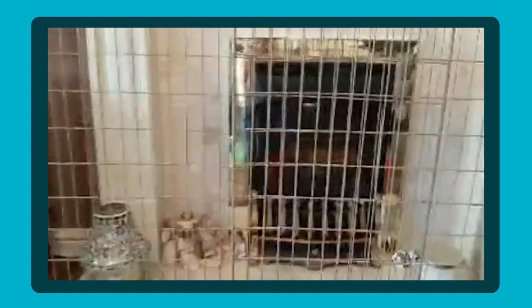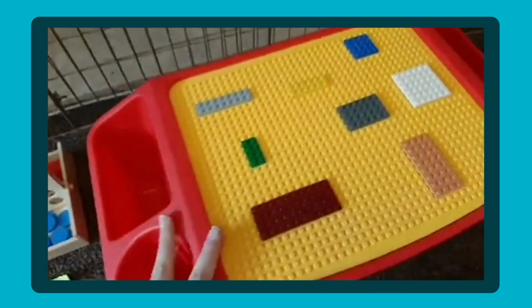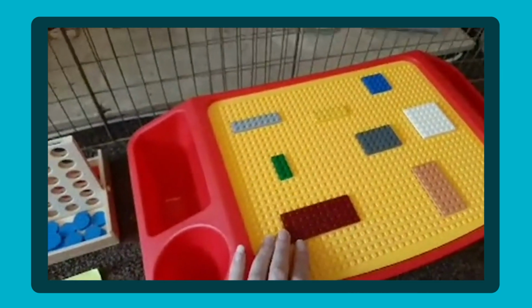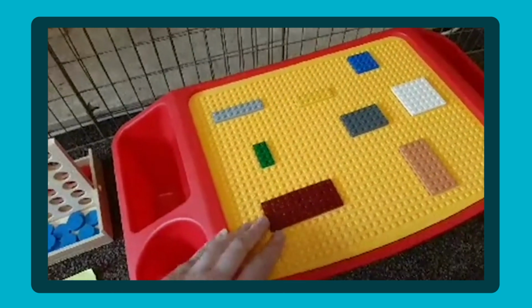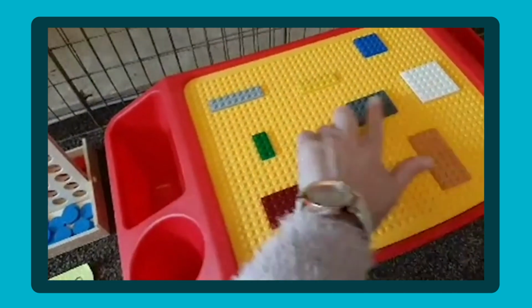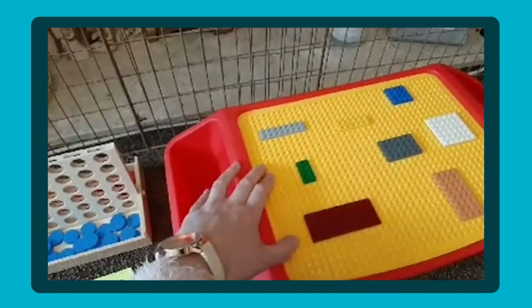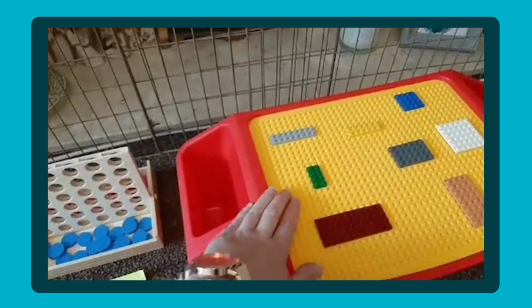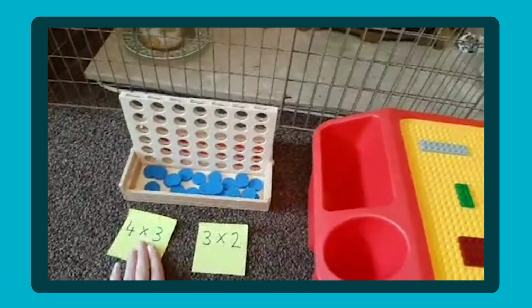Right, so Noah, we're going to be looking at arrays. If I just turn the camera around so that people can see what we've got. So we have got some Lego out today. Now, an array is a visual representation that we use to help children work out multiplication facts. I've used some different Lego pieces. You'll notice that they're all rectangles that we're using, and these are going to help Noah today work out the answers to some of the facts, and he's going to write them down on some post-its. Then we'll have a little look at the Kinect 4 game that we've got over here.